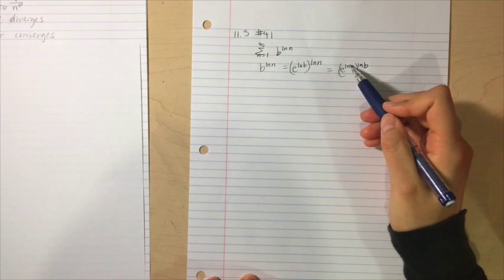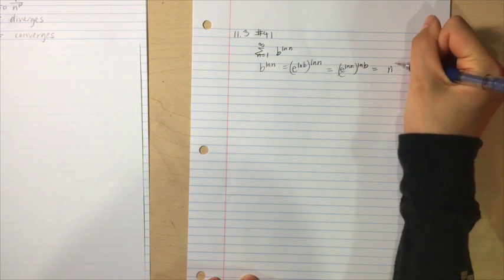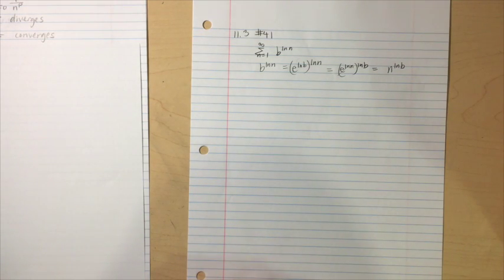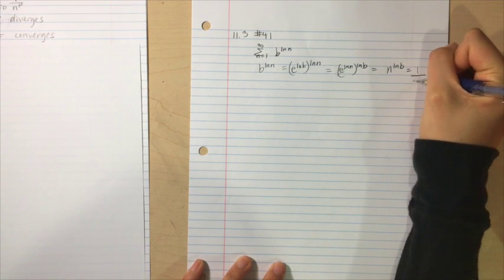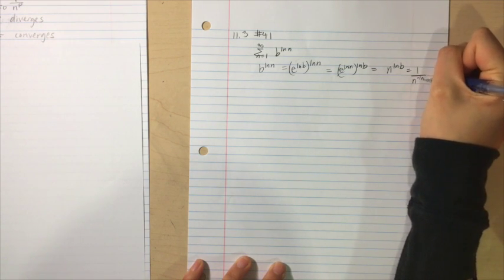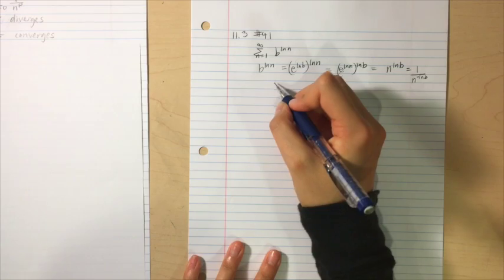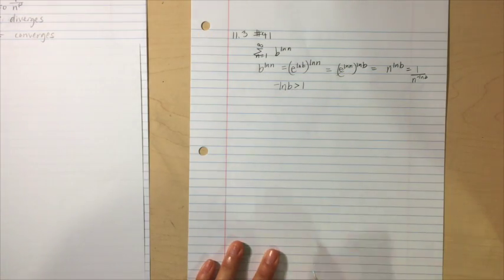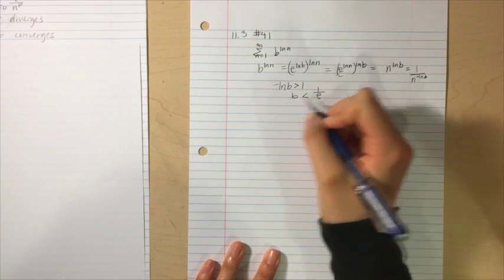Now we can cancel out the e to the ln, and just write n to the ln of b. But we want to get this into the format of p-series, so we write 1 over n to the -ln of b. For a p-series to be convergent, p needs to be greater than 1. So -ln of b needs to be greater than 1. Solving this, we get b is less than 1 over e.